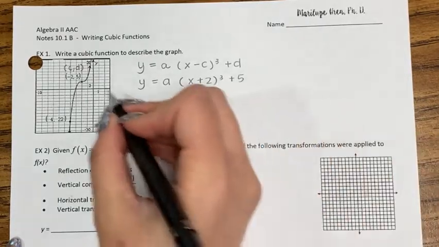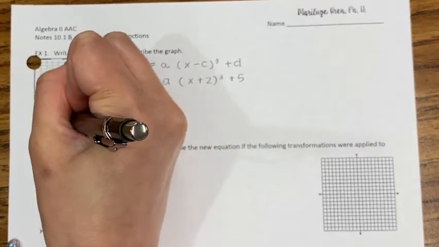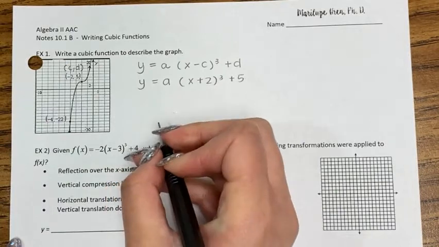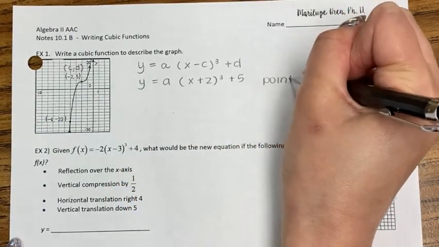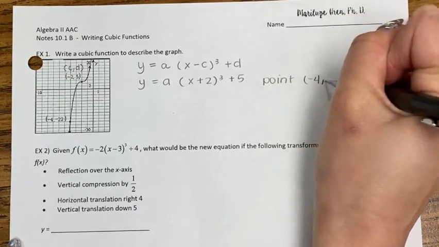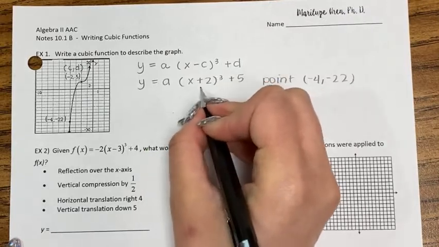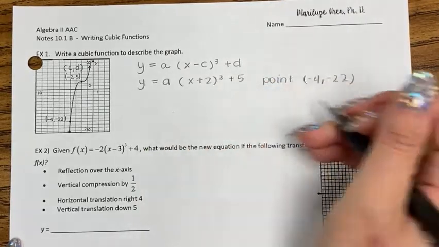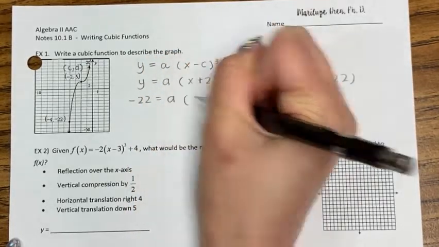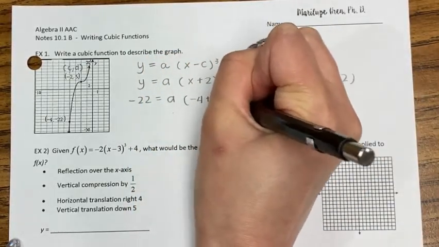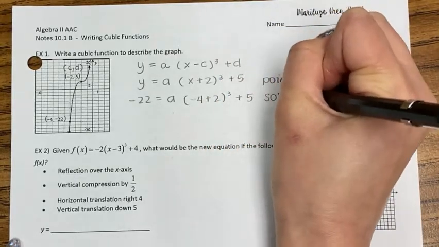What's the next step? You observe that you have another point here, which is (-4, -22). So I'm going to write it here, (-4, -22), and plug this point into this equation as my x and y. Therefore, negative 22 is equal to a times (negative 4 plus 2) cubed plus 5, and then you are going to solve this for a.